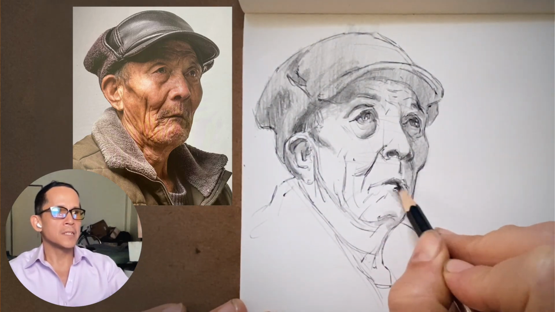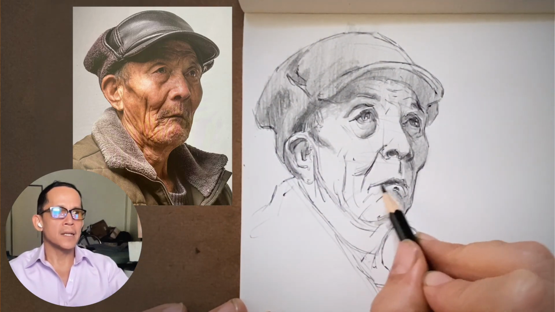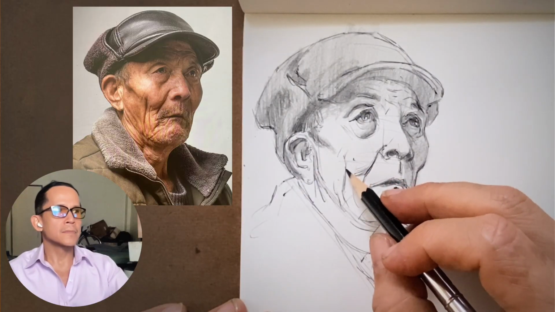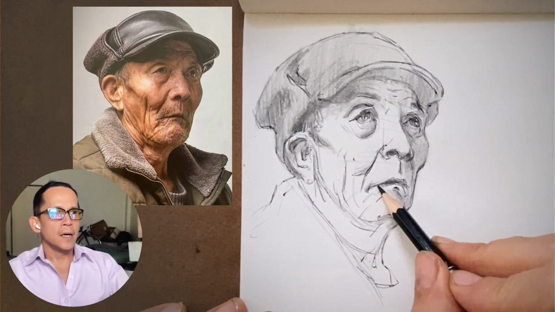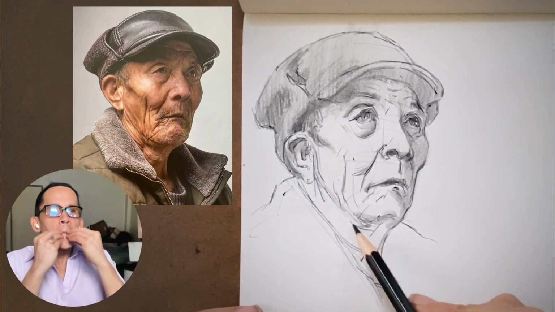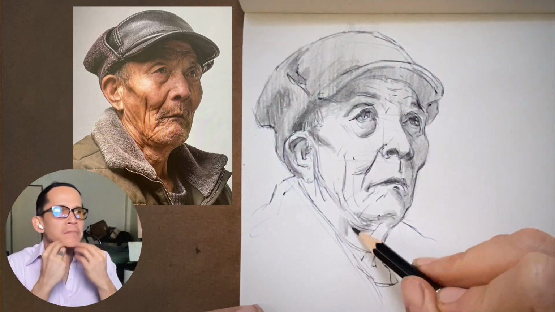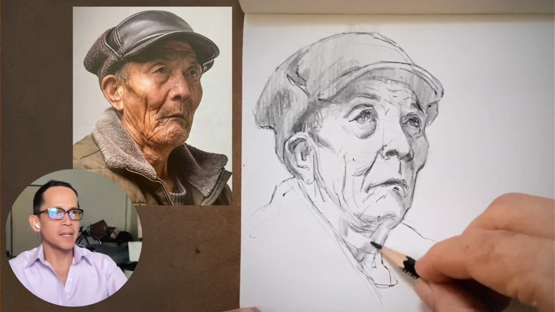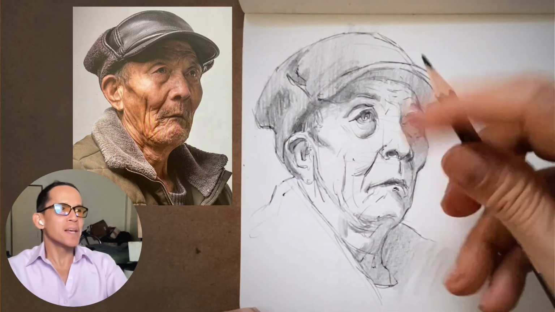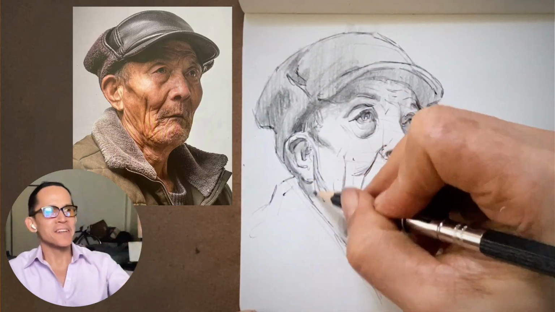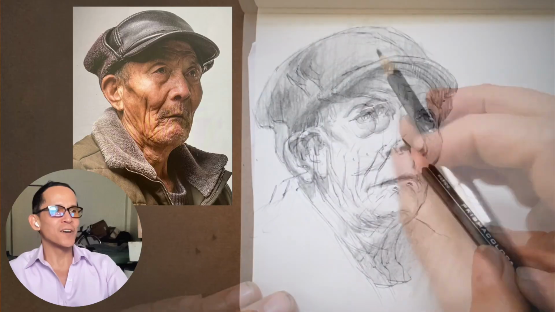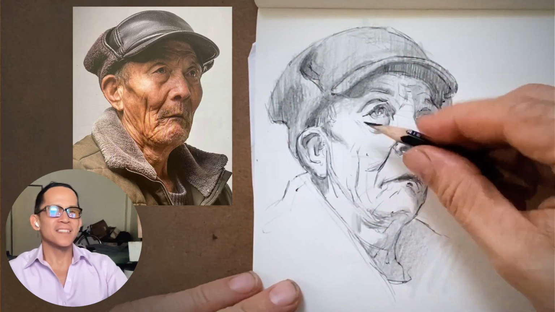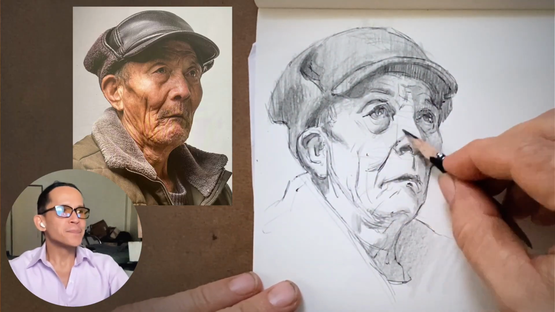So the shadow side is pretty simple. Here I'm getting some of the lips. So his lips are kind of tucked in. Not a lot of wrinkles, not a lot of stuff happening here. He has a lot of interesting stuff happening in his neck, typically older men. Just very interesting little details to draw. So you've got to stay disciplined.